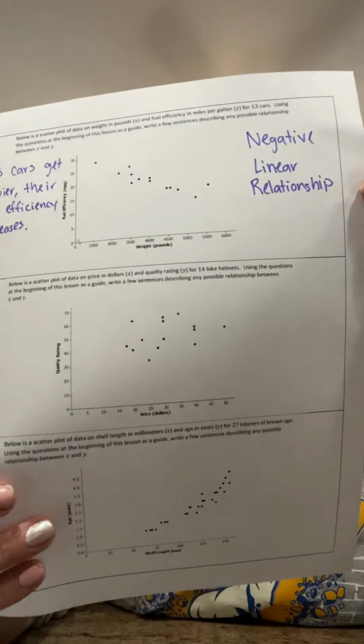Okay, the next one. Below is a scatter plot of data on the price in dollars and the quality rating of 14 bike helmets using the questions. All right, so same thing here. I don't notice any relationship. It kind of looks like they're all over. So I would say that there is no relationship.